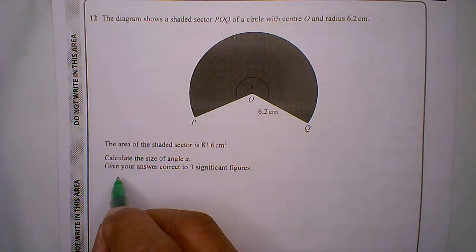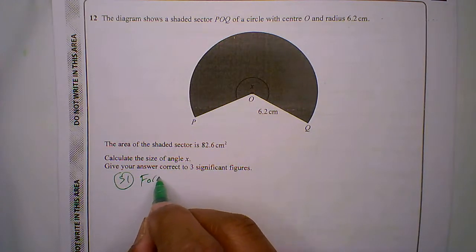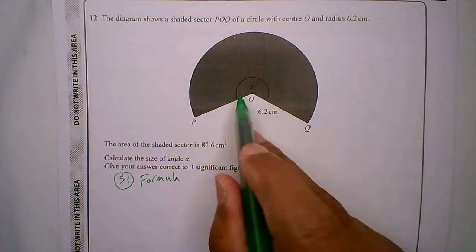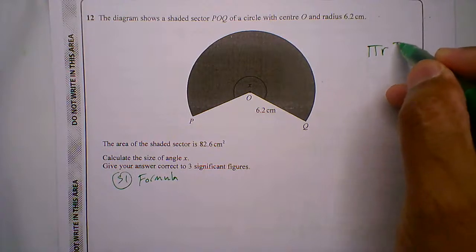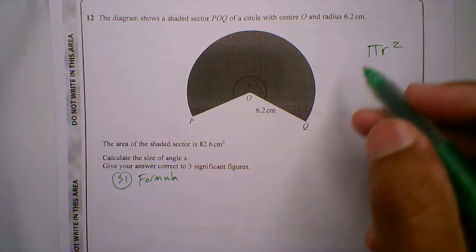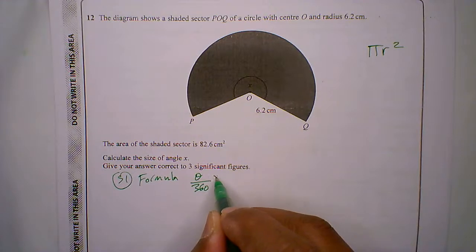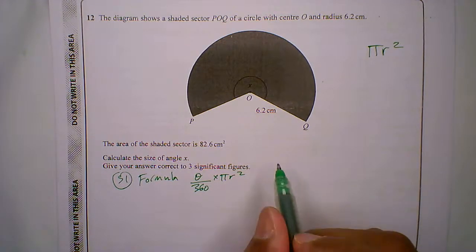So step 1, I'm going to recall my formula, which is, if you think about a circle, pi r squared. Pi r squared, the area of a circle. For a sector, I add the angle out of 360. So I multiply that by pi r squared. So that's my formula.